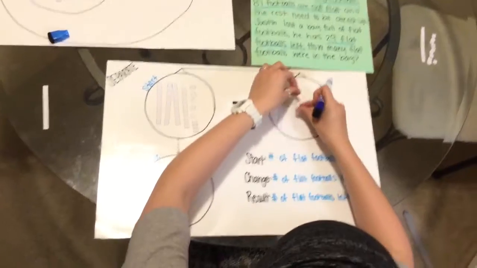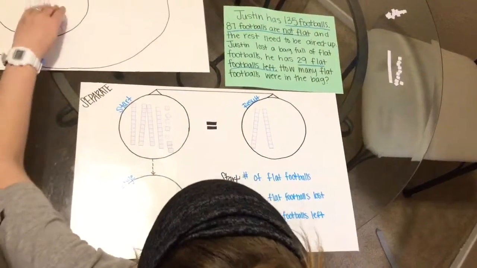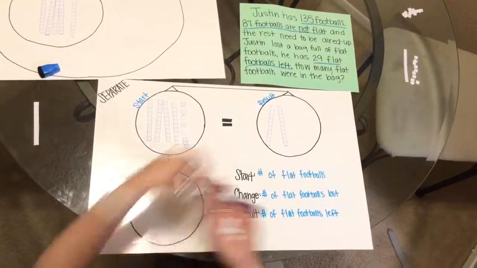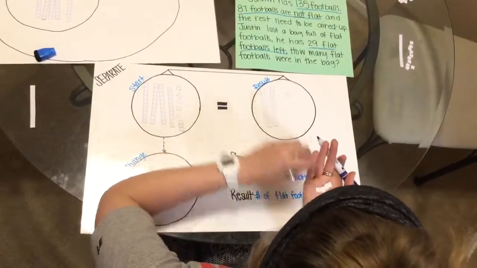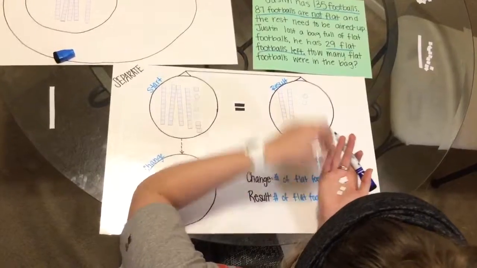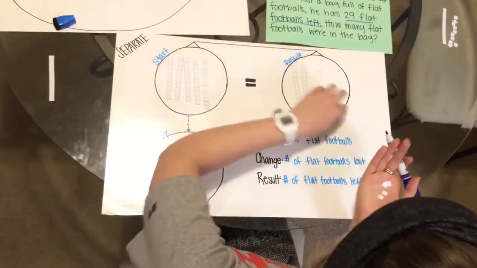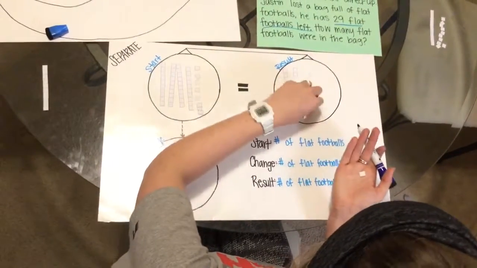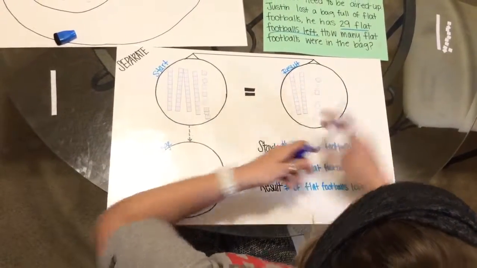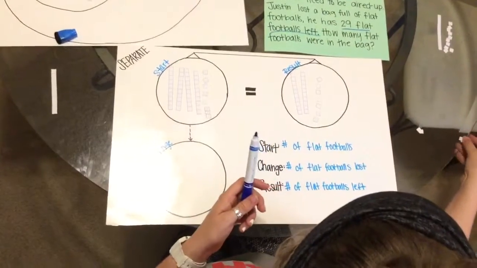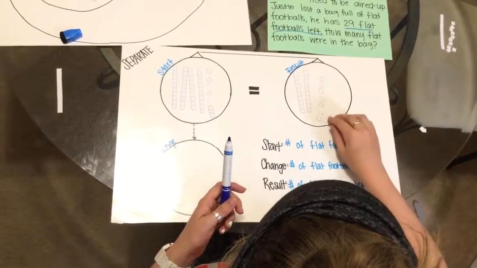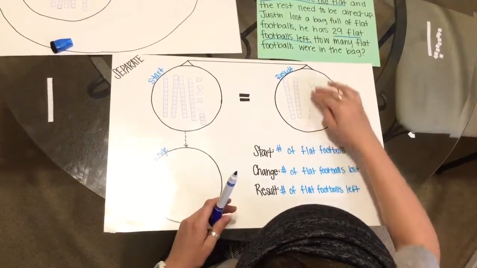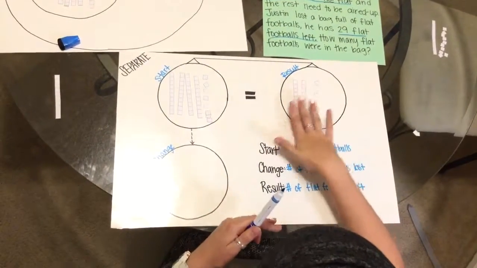So we have 29 flat footballs that are left.